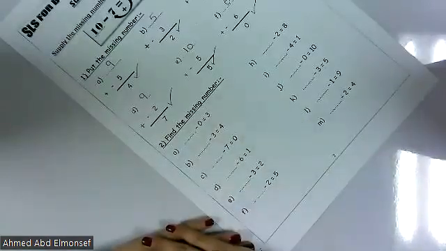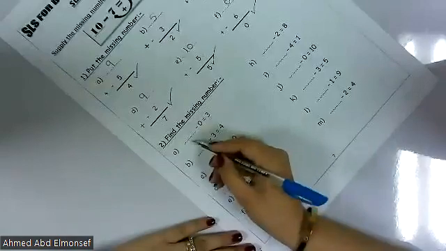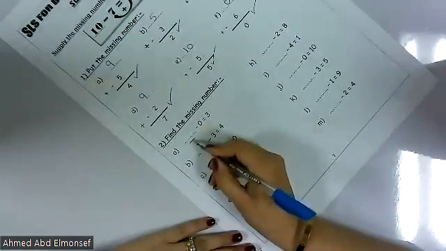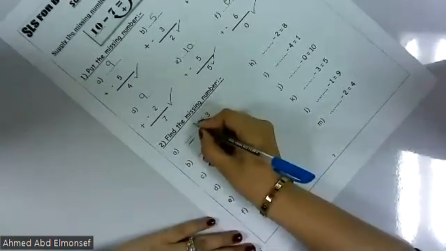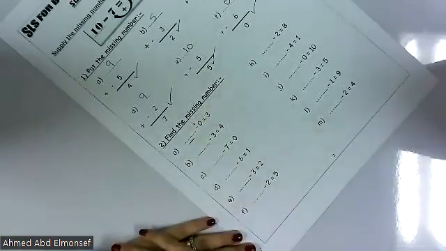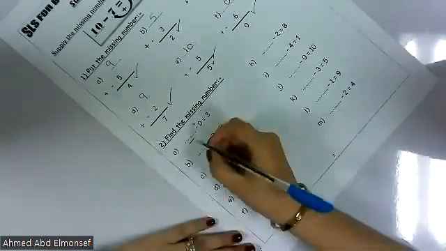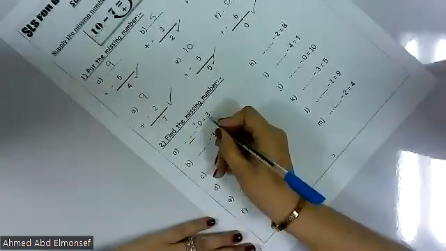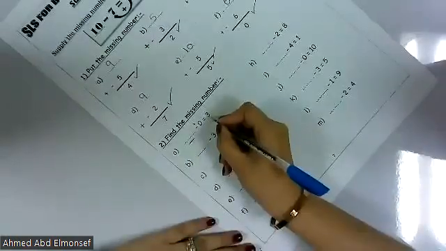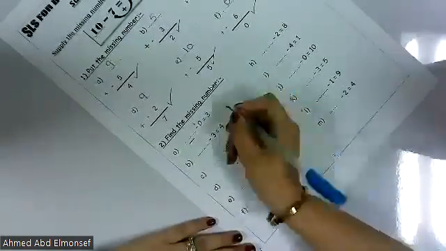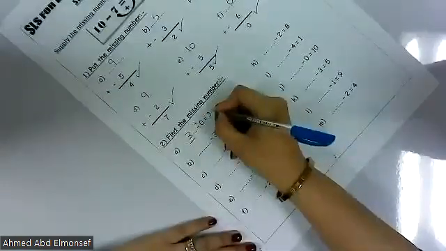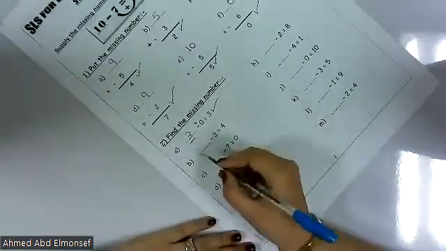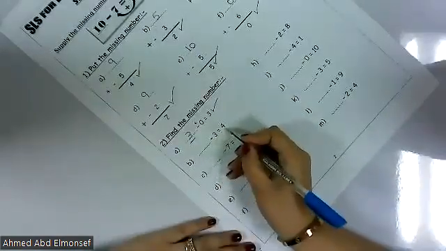Again, another rule in the missing number. If the missing number comes at the first of the question, we have to change the sign. Not keep it minus. We have to change the sign. Okay, so dots minus 0 equals 3. 0 plus 3 equals 3. Yes, so 3 minus 0 equals 3. It is right.